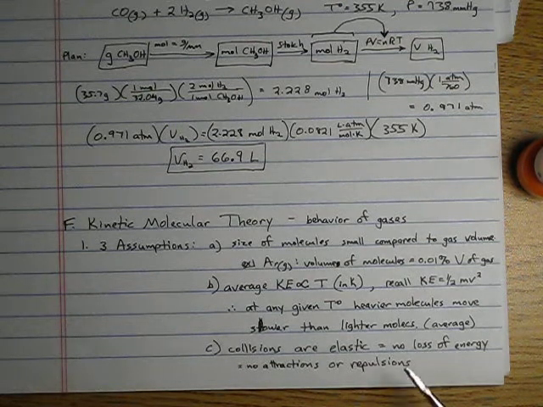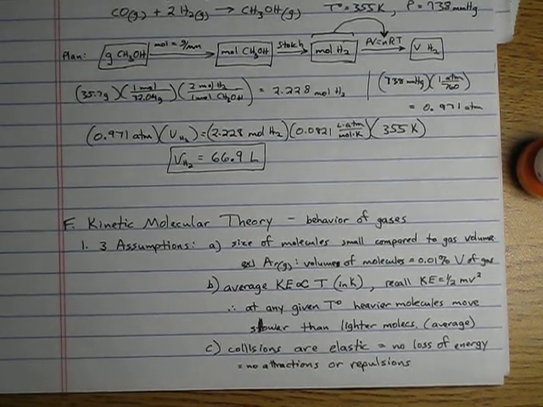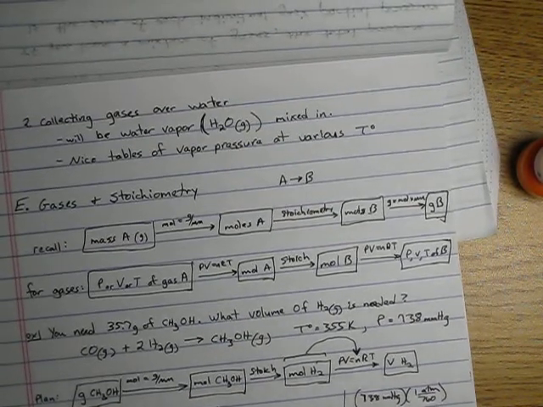And the last part of kinetic molecular theory is that collisions are elastic. When two molecules smack into each other, or when a molecule smacks into the side of the container, there's no loss of energy, and there's no attraction or repulsion. Two molecules are not attracting each other as they're flying around, and they're not repelling each other either. So those are the three assumptions of kinetic molecular theory. Let's look at how they apply to the gas laws.